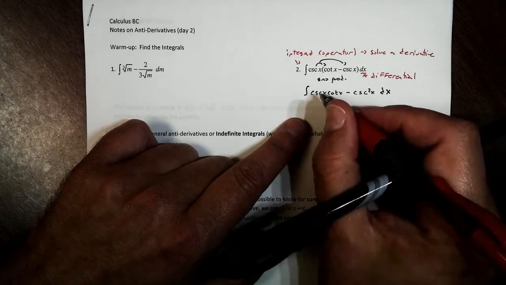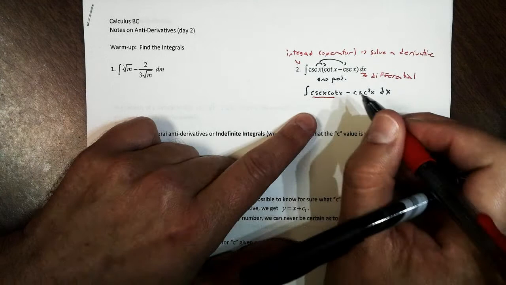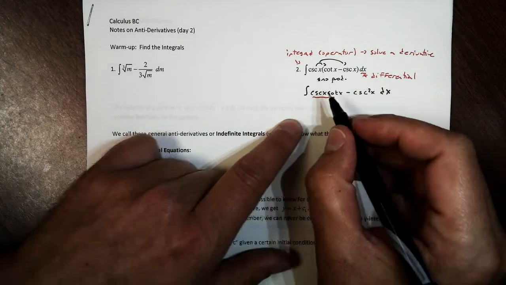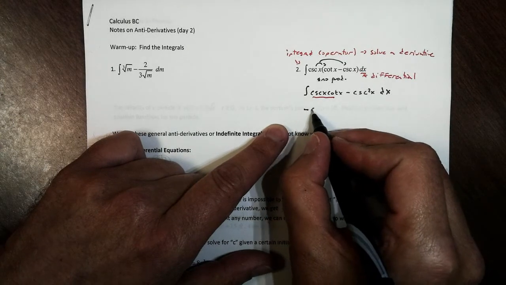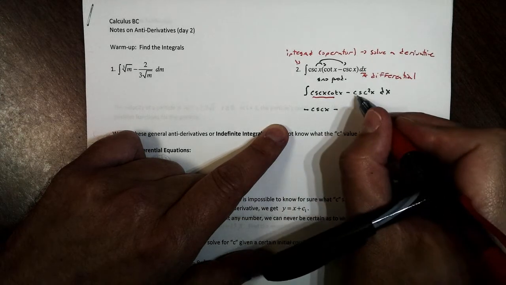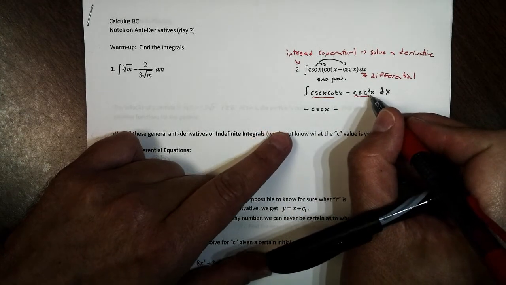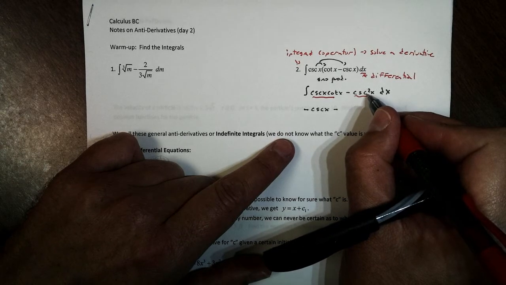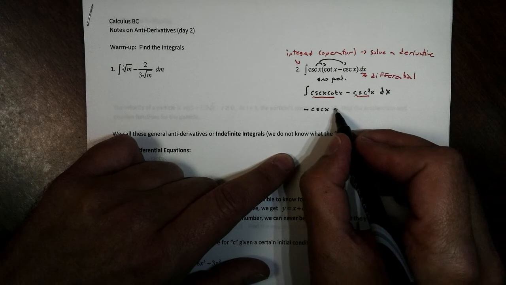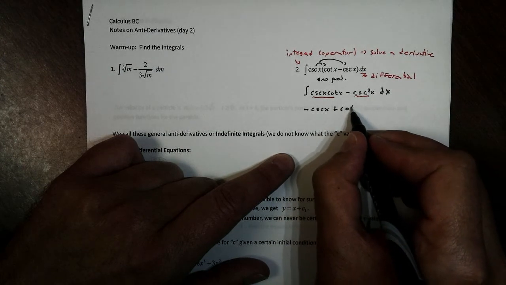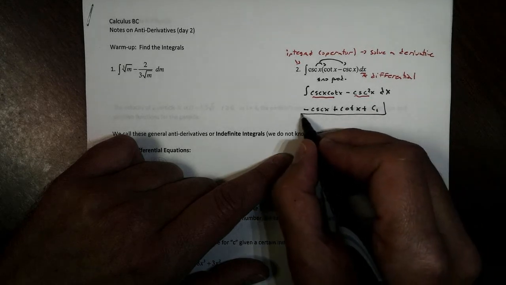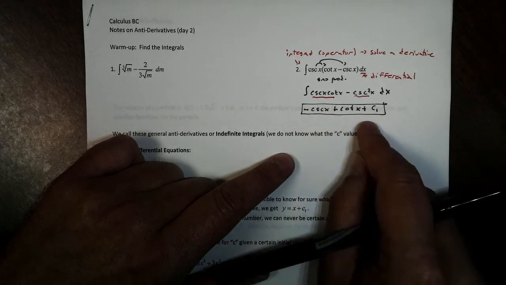Ready? In our list, we're looking for the function whose derivative is cosecant cotangent, and hopefully we should remember that is negative cosecant of x, minus, and now we're looking for which function's derivative is cosecant squared. Well, we should know that that is negative cotangent. And of course, two negatives make a positive, so I can write this as positive cotangent of x. Don't forget that C1 right there. There we go.